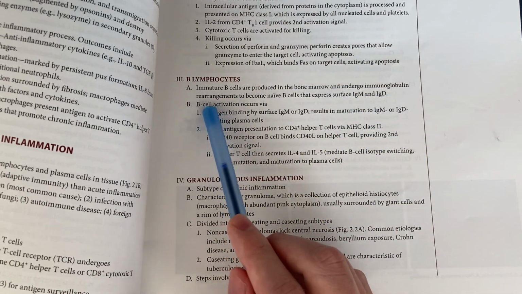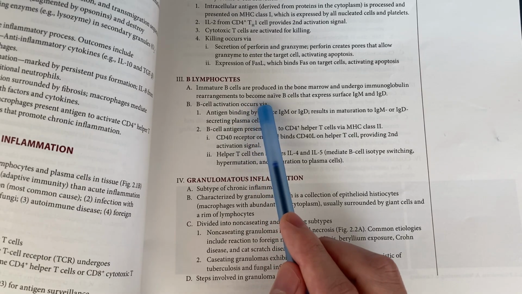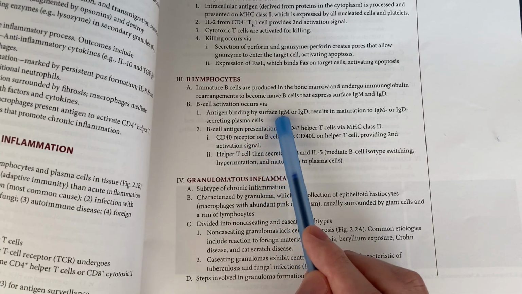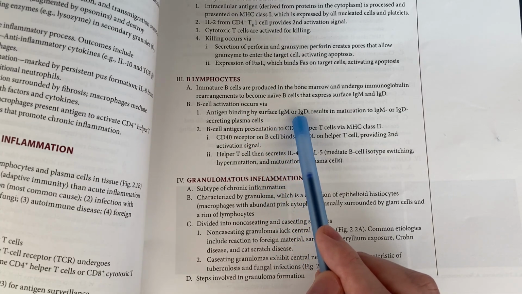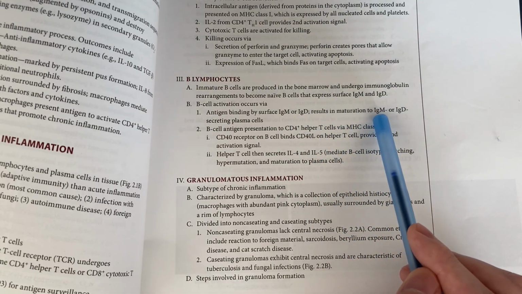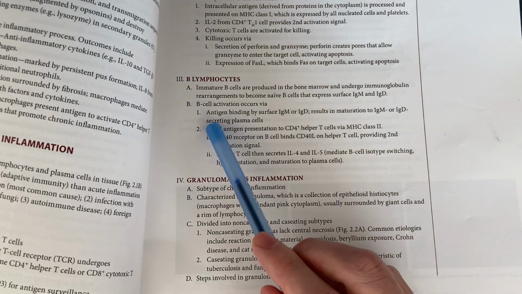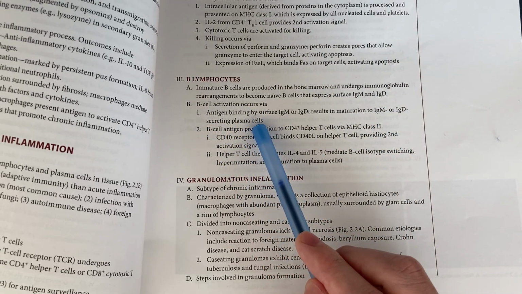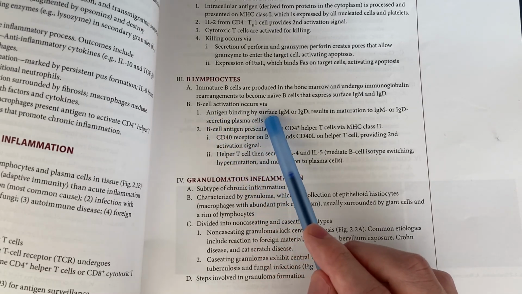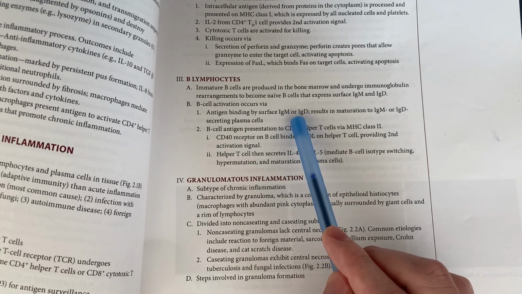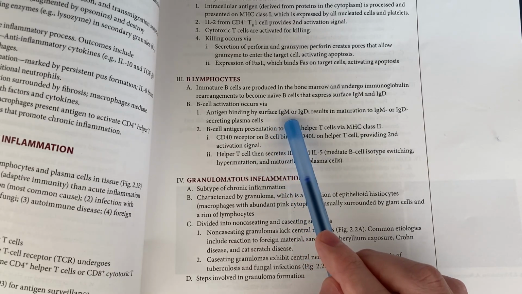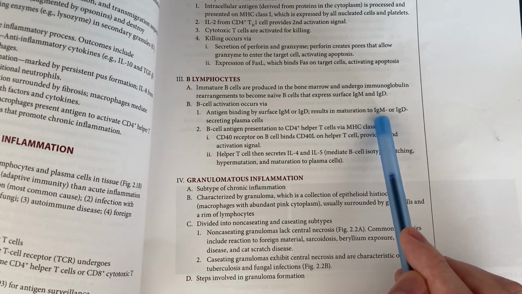So B cell activation occurs through the following processes. So the antigen binding by the surface immunoglobulin M or the immunoglobulin D. This will result in the maturation to immunoglobulin M or immunoglobulin D secreting plasma cells. Again, that's antigen binding by surface IgM or IgD. And this will trigger maturation of these immature IgM or IgD into a more mature form.